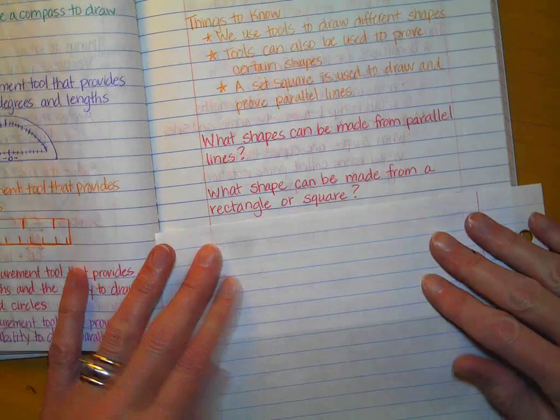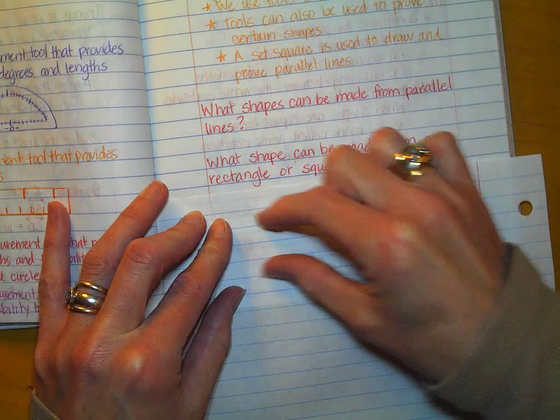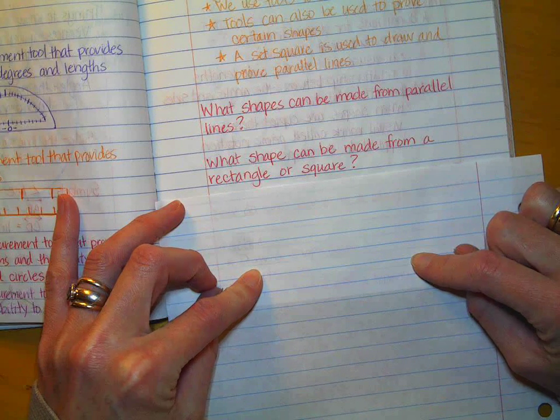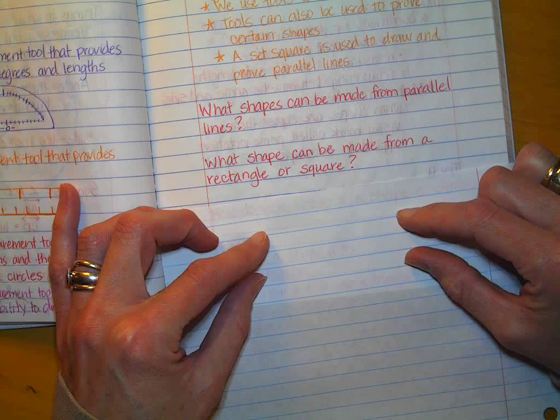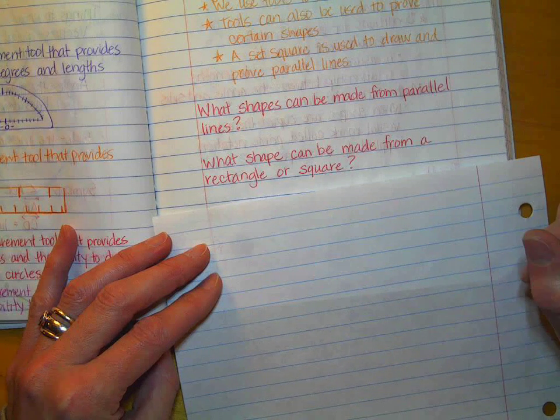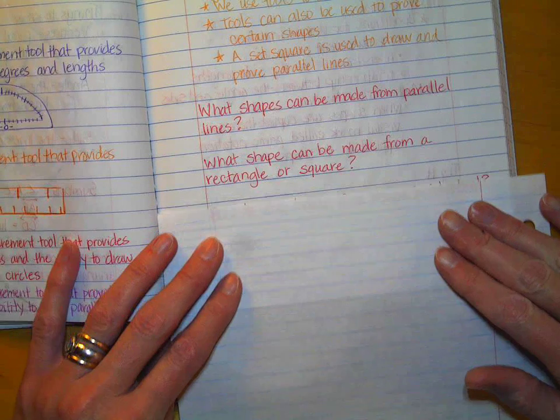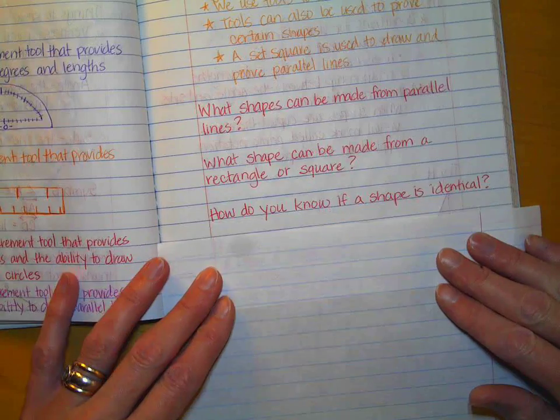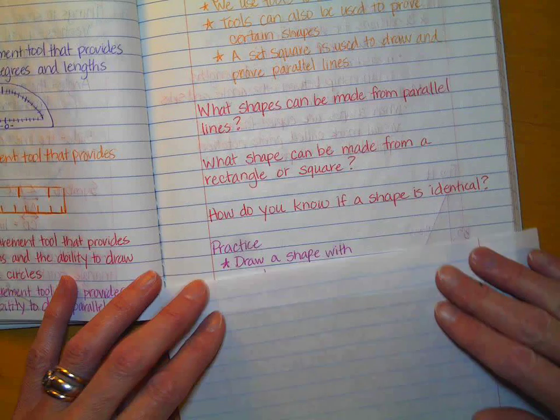What shape can be made from a rectangle or a square? If we took those parallel lines I was hinting at and created a rectangle by having them intersect, is there another shape that can be formed from there? This is throwing back to 6th grade. Hopefully you're catching my little questions. You could also go back to the title, which could give you the answer. How do you know if a shape is identical? We're going to talk about that when we actually draw them.